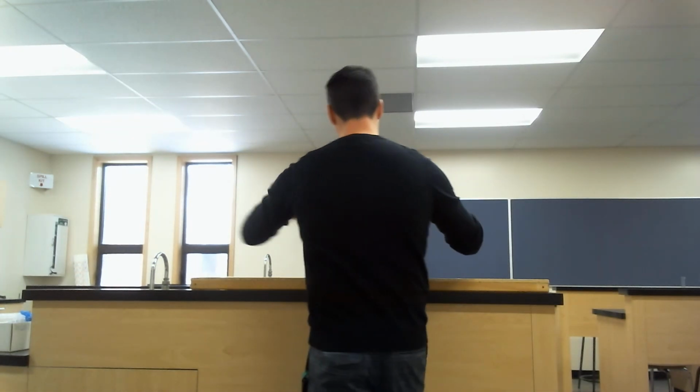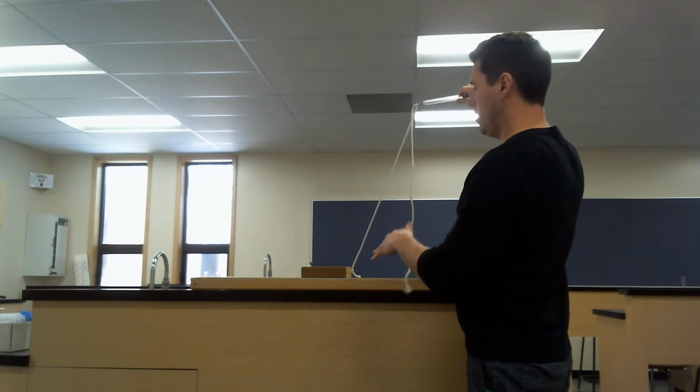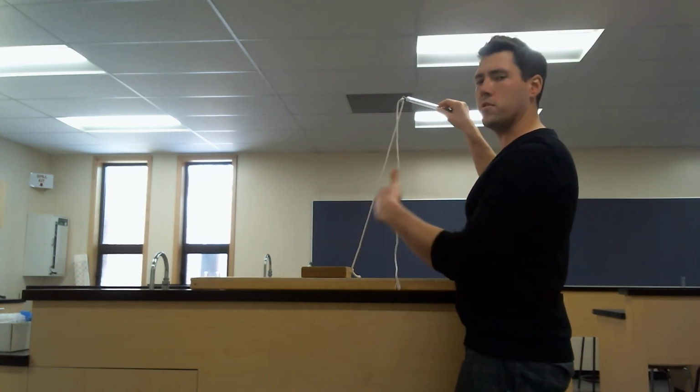This is similar to last week when I pulled up with an angle. If you remember, as I pulled up, the normal force started to change. The reason it changed is because in the y direction, I was helping the table. That's why the normal force changed. In this instance, the normal force is also going to change. Why is the normal force going to change? That's a little more of a complicated question, but let's go through this.